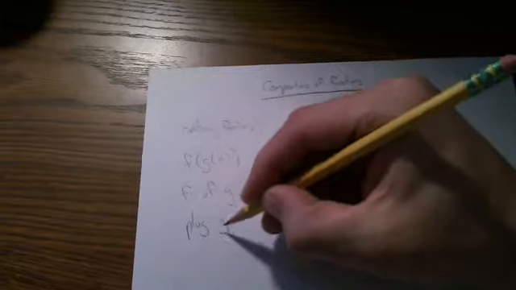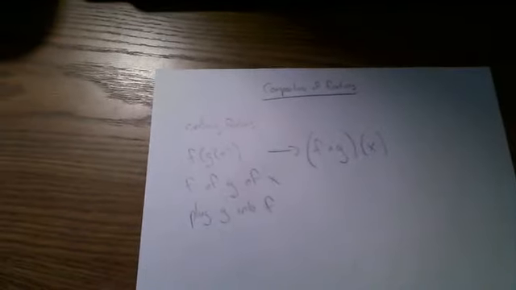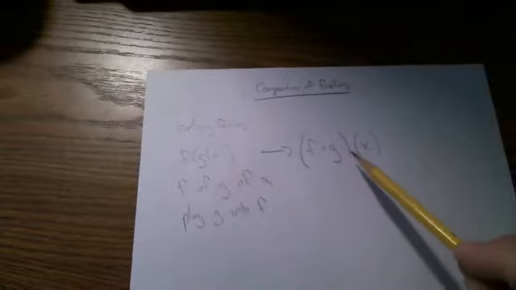So what this is telling you is plug g into f. This can also be written f of g of x. I would recommend anytime you're given this notation to convert it to this notation, because this will tell you where to begin. You're going to begin with the innermost parentheses, and this is telling you to plug g into f. So if you're given f of g of x in this notation, just convert it this way.